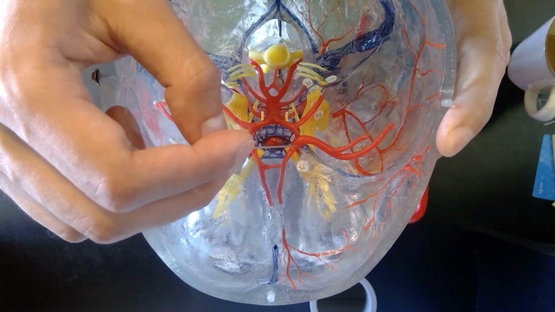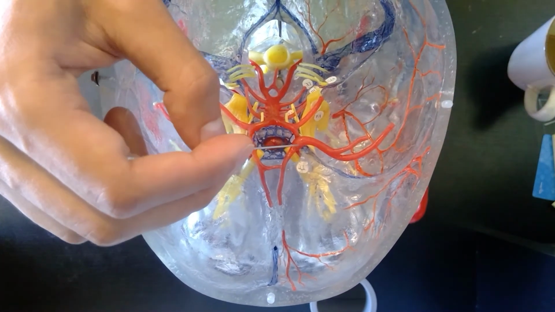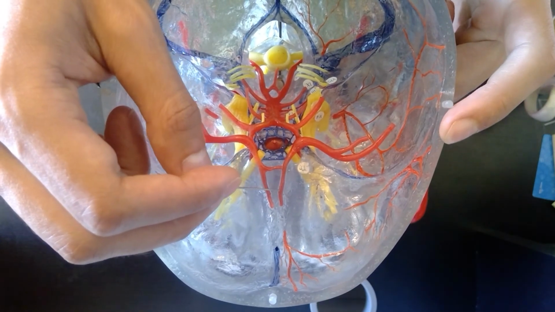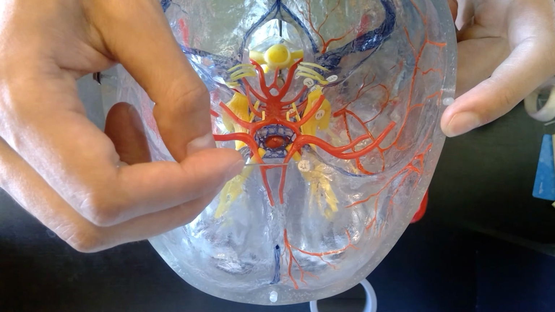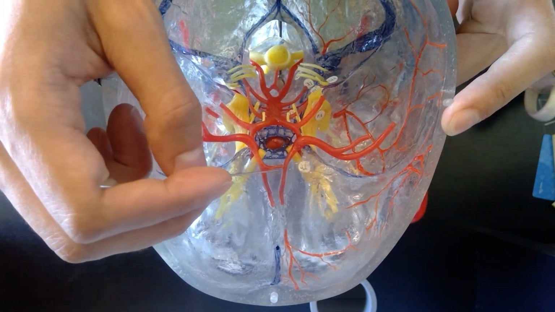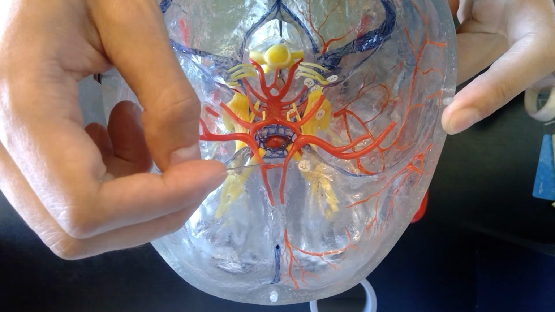So continuing our trip around, we have middle cerebral here. And now moving anteriorly, we have the anterior cerebral artery, left and right. And then last in our trip, we just have the anterior communicating, which is right here. And that's all.